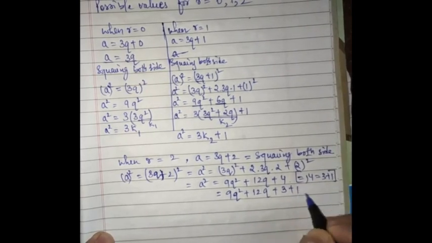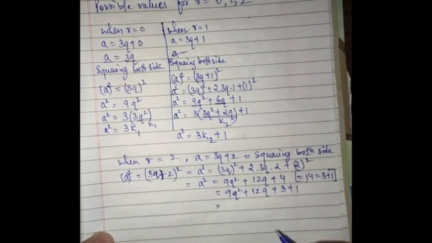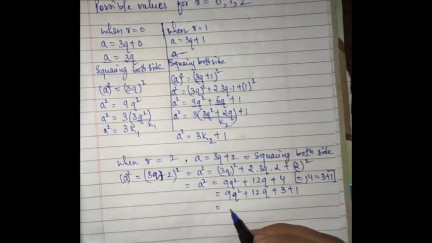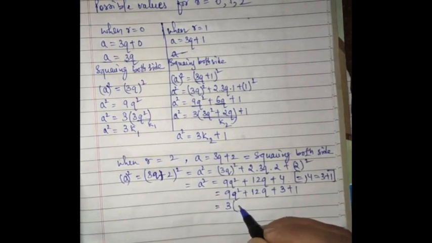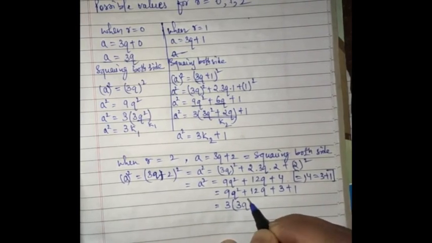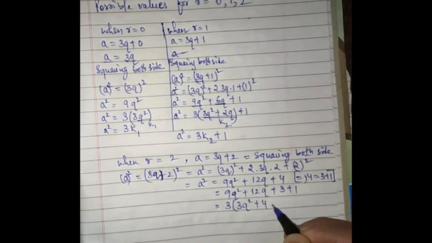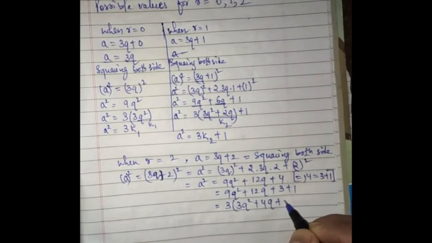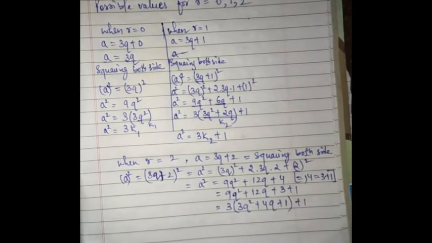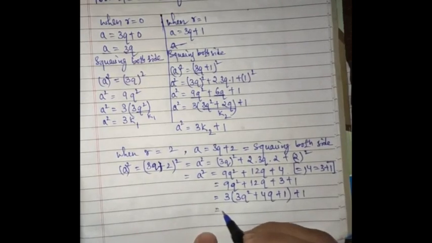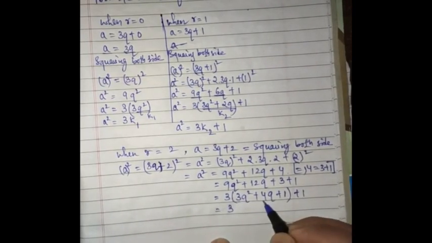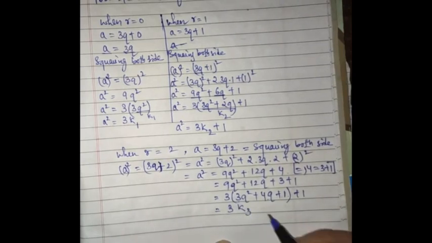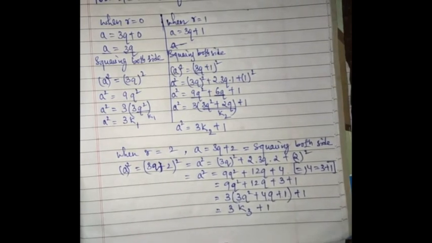Alright, we can do this, so we have done this. To take the common 3, I have done this. So 3q square plus 12q plus 1. We can take the common like this. So our next 3q square plus 4q plus 1 will be our k3 plus 1.